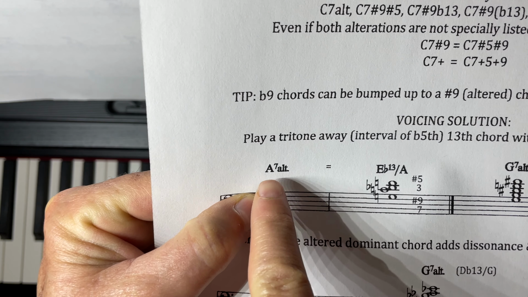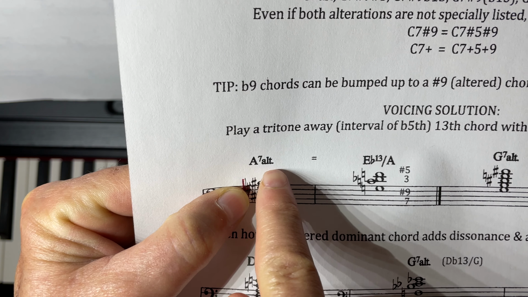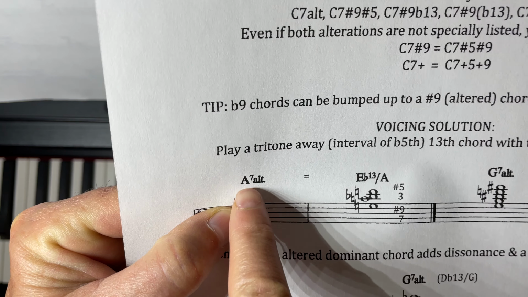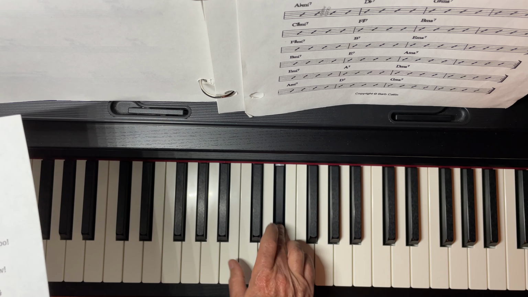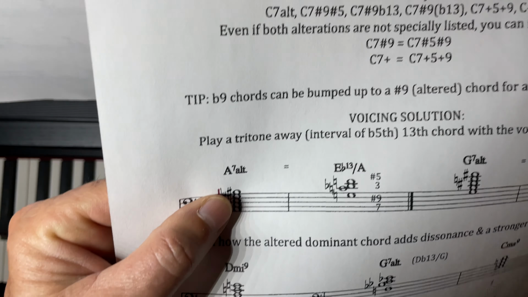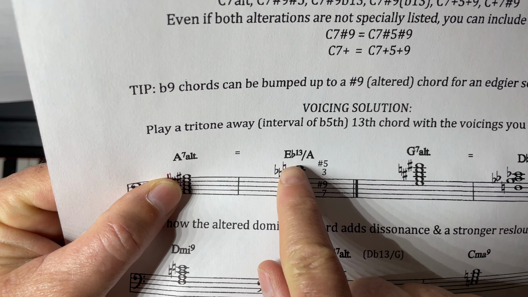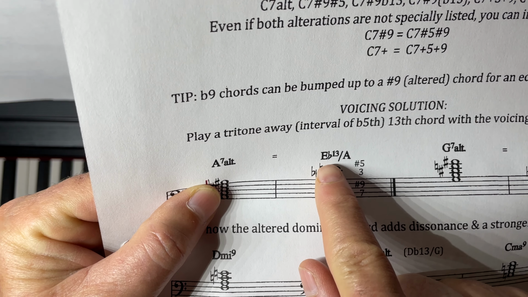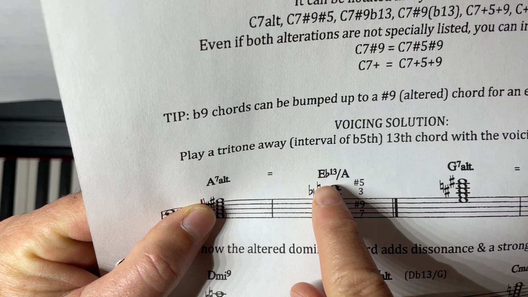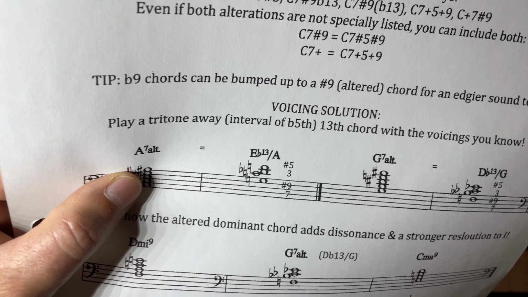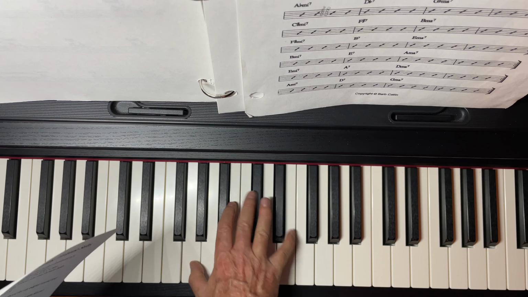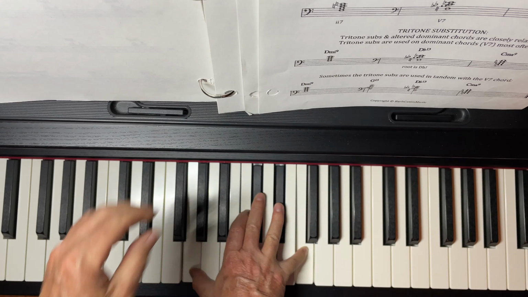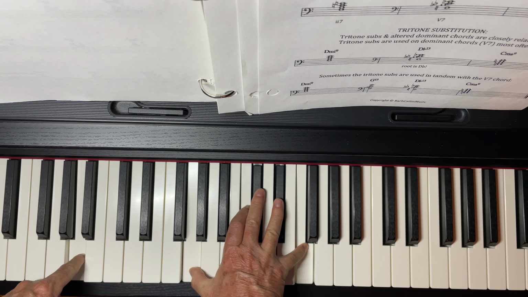But if I see an A7 altered chord here, I'm just going to think, what's a tritone away from A? A tritone away is a flatted 5th, E flat. Then I'm going to play E flat 13. That's what I'm going to do. Our rootless voicing E flat 13, which is this. Okay, you may remember that. But I'm going to put an A in the bass instead of E flat.